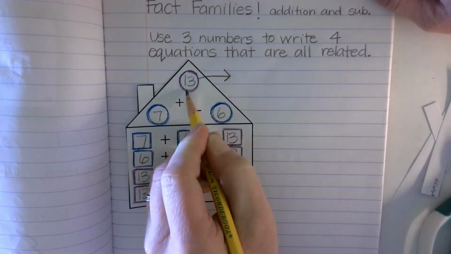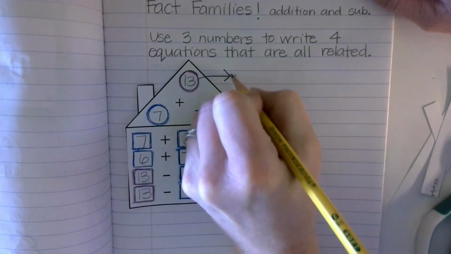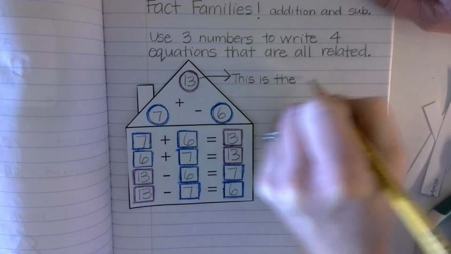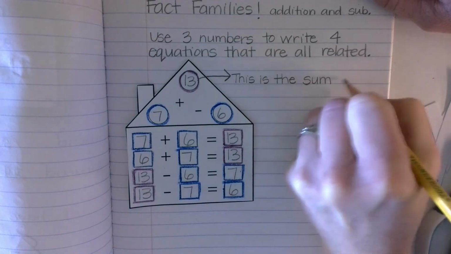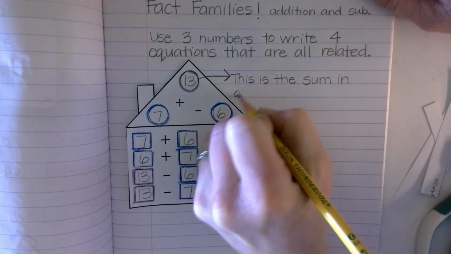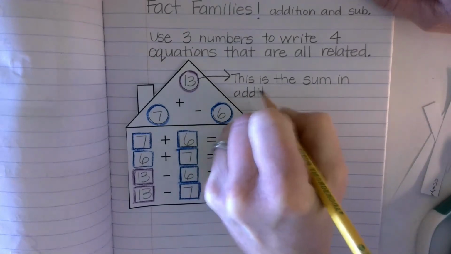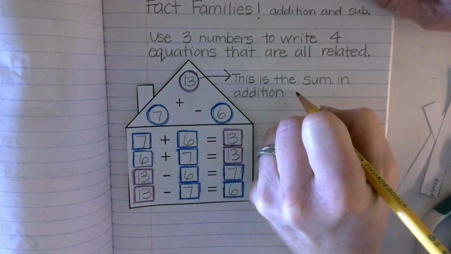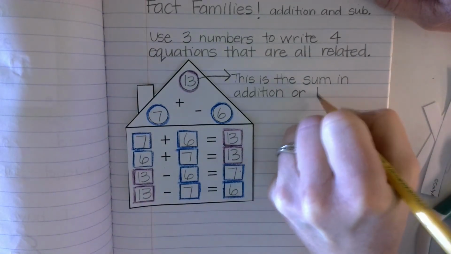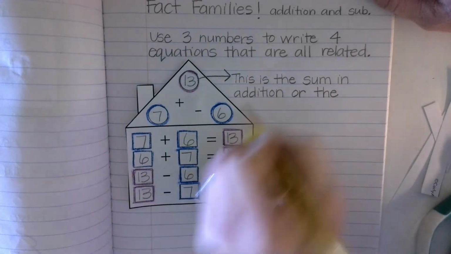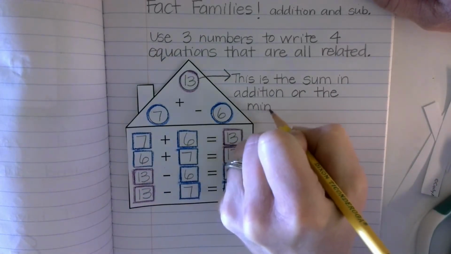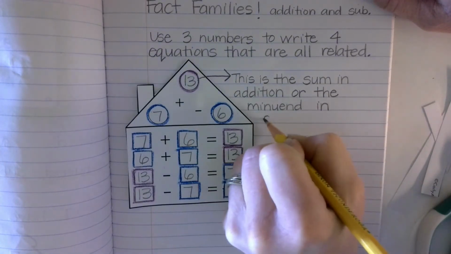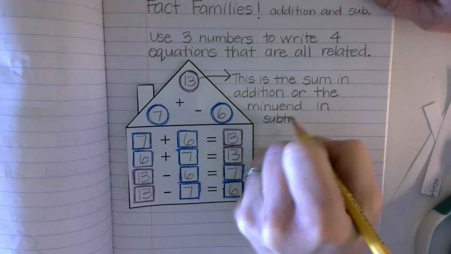This top number is the sum in addition or the minuend in subtraction.